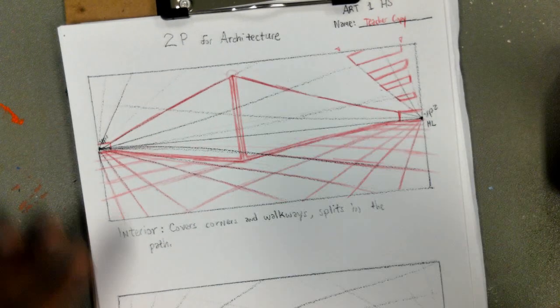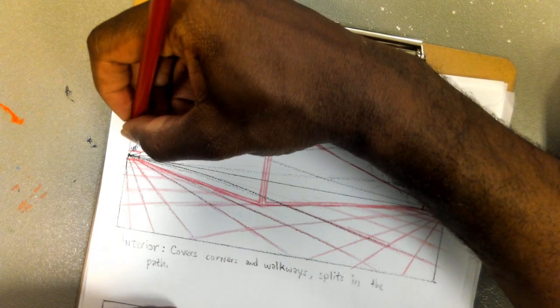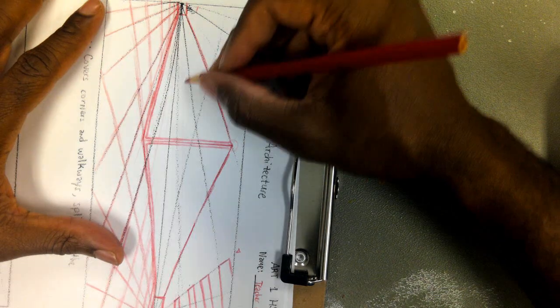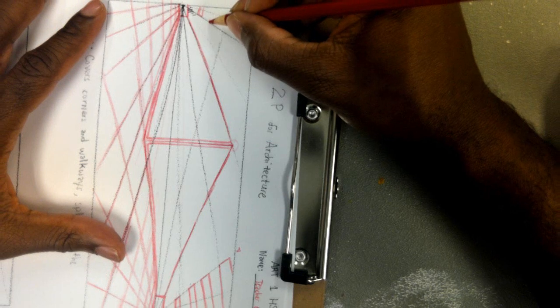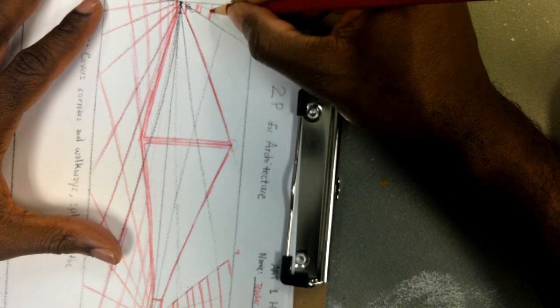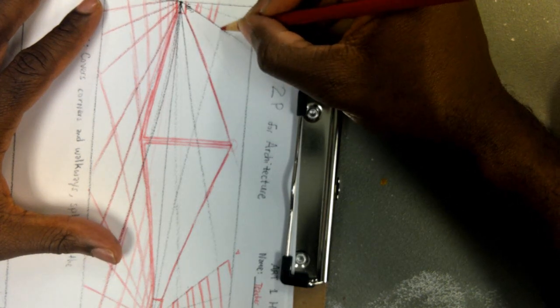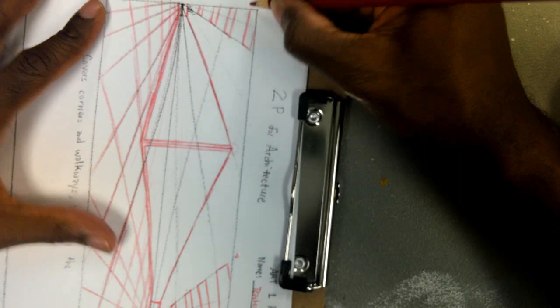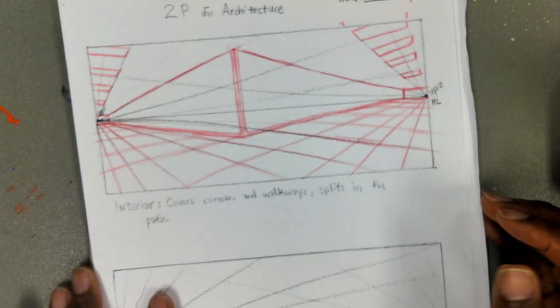So there's one. And then I'll just do the same thing on this side here. Just a quick check. There we go. Just a quick check. Make sure that my line is heading back towards the other vanishing point. And there are lights.